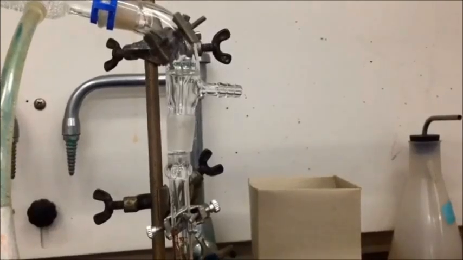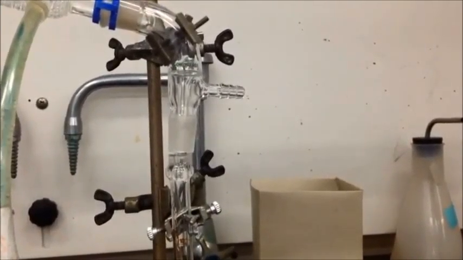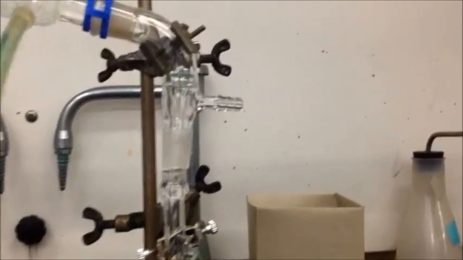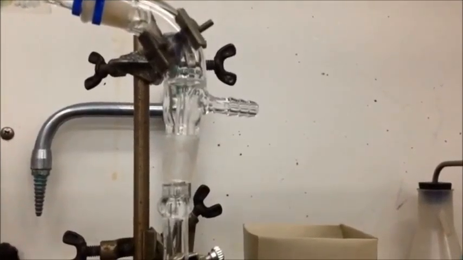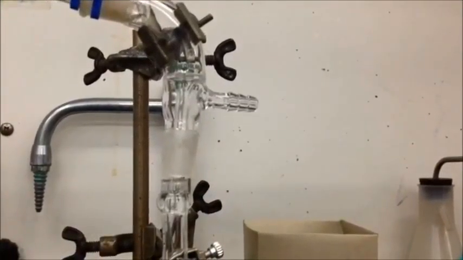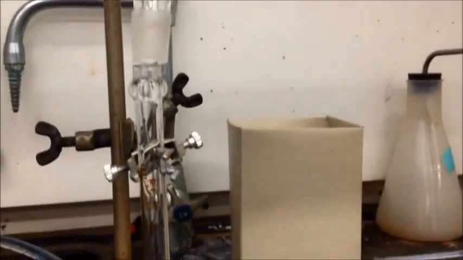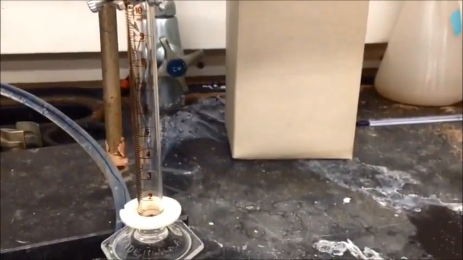The final 2 pieces are the bent vacuum adapter and a 10 milliliter graduated cylinder. The vacuum adapter is really just another connecting piece, and the 10 milliliter graduated cylinder is there to collect the separated liquid. For this experiment, we only collected up to 20 milliliters of liquid because we were aware of our initial concentration of ethanol. However, fractional distillation can be used to determine the concentration of an unknown mixture.